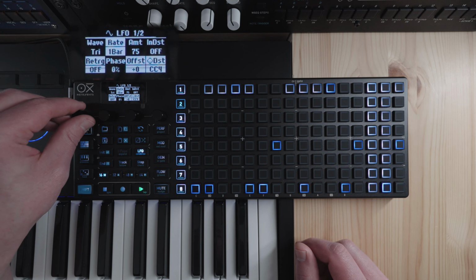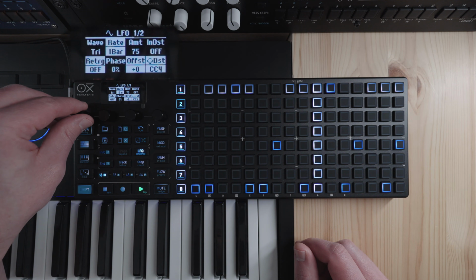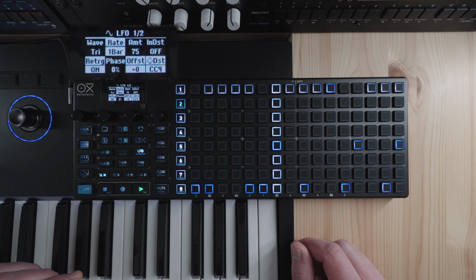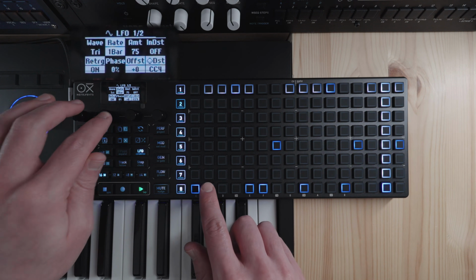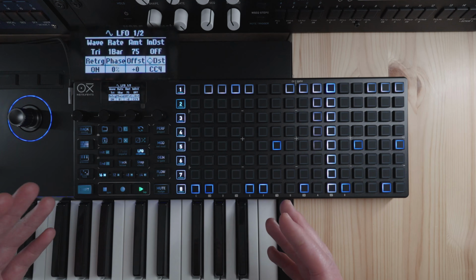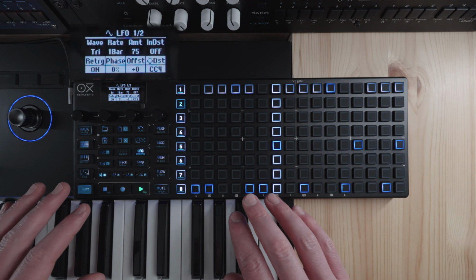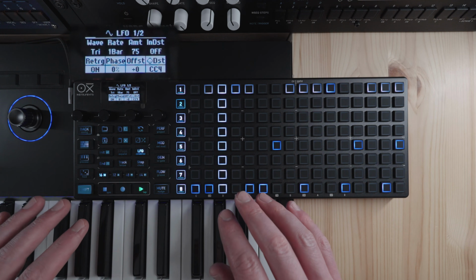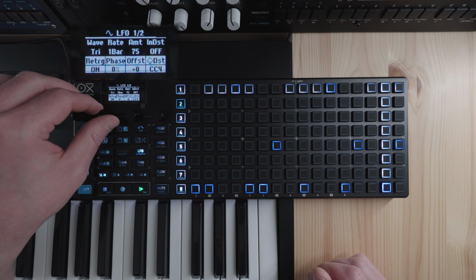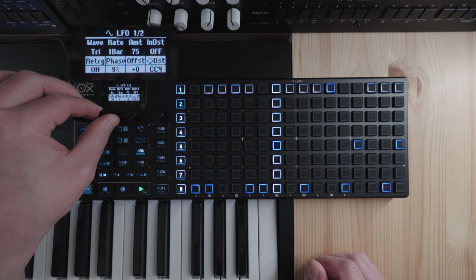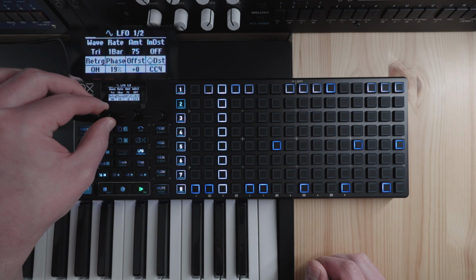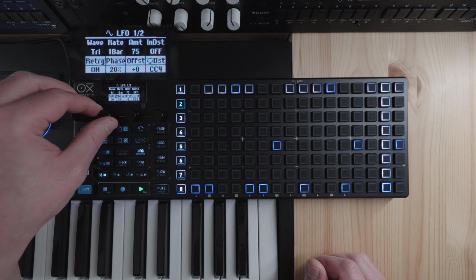Now Retrigger, as I said, will cause the LFO to reset every time there's a new note message here. So right now we're not really hearing any modulation, it's constantly at a high value. But then we can change the phase. This means that the LFO will start at a different point of its cycle.